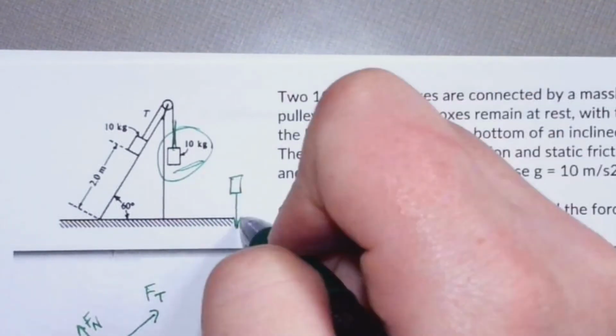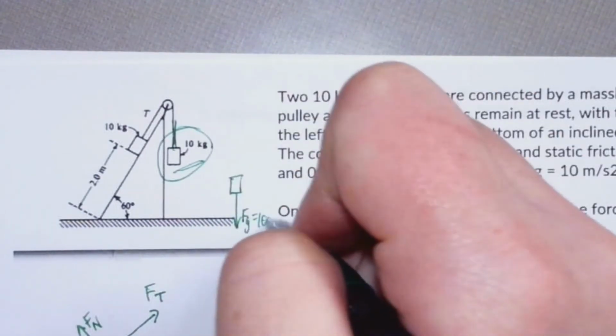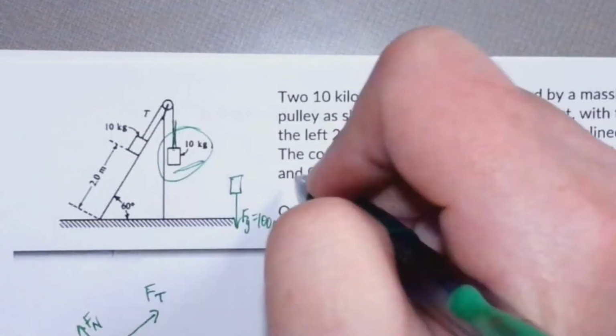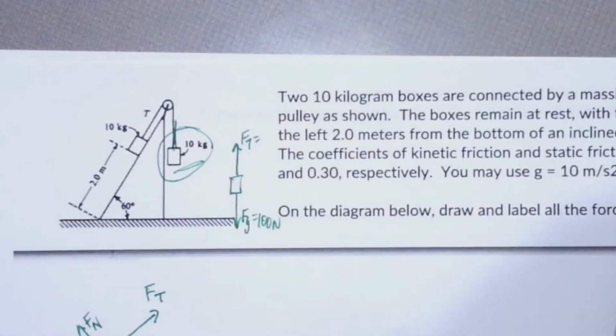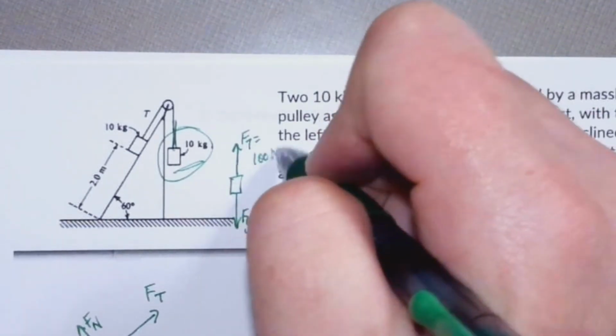Remember, we're also at rest. Fg equals 100, because it's 10 times 10 again. The only other force acting on this is tension, so that means that that's 100. So I'm going to come back down here. I'm going to add in my 100 newtons.